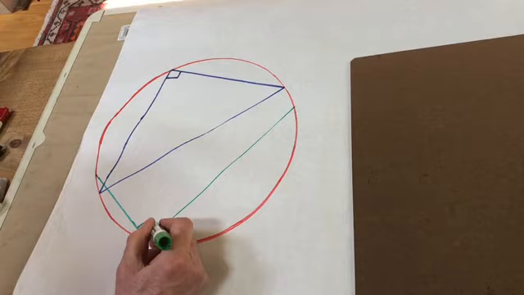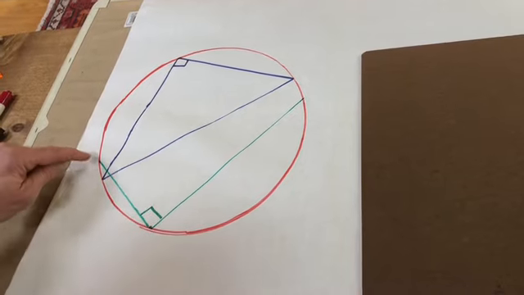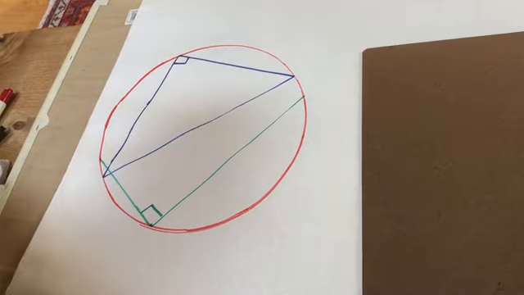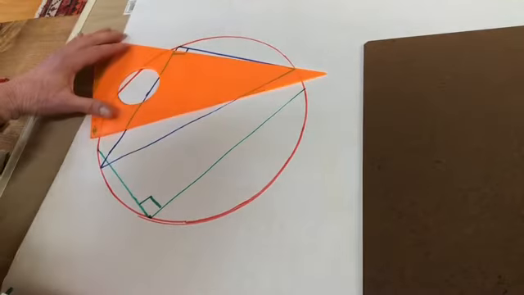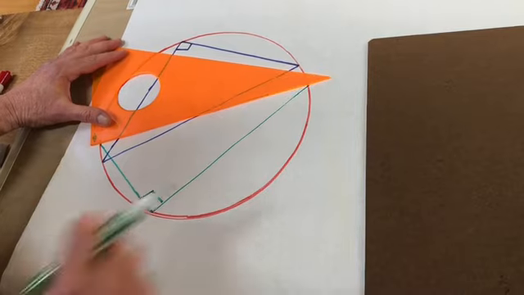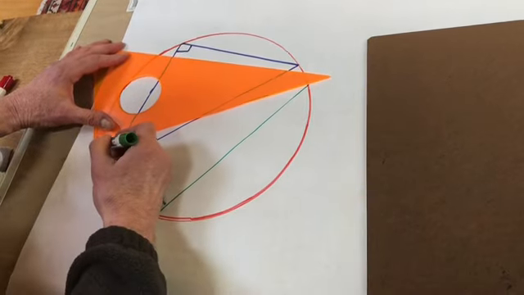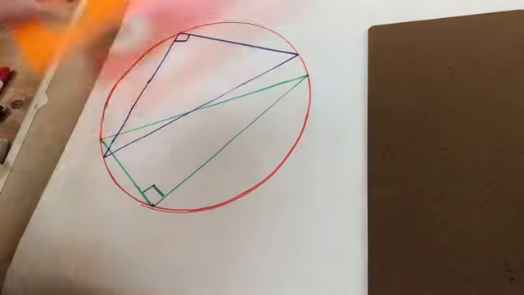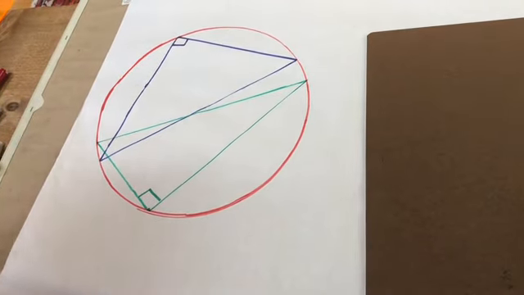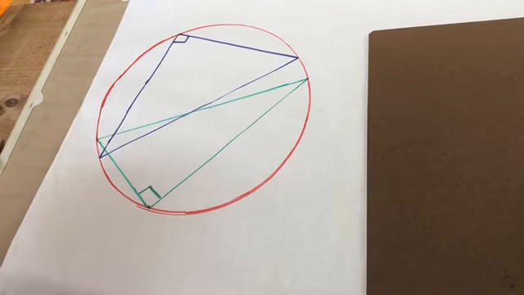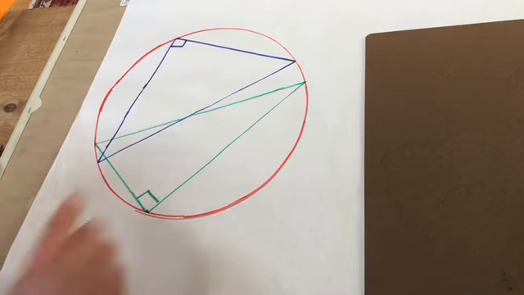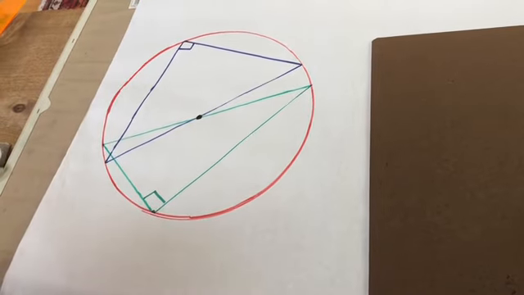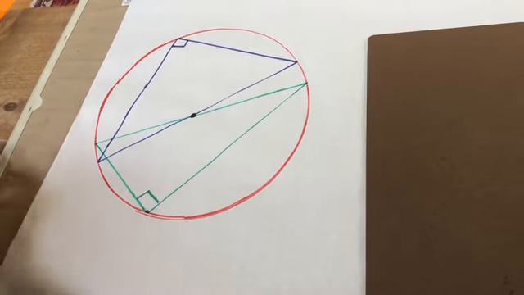Again, this is a 90-degree angle. And so it intercepts an arc that's 180 degrees, halfway around the circle, of course. And I'll connect these two. When I do that, they cross at one point. This point here where they cross, right here, is the center of the circle. That's how you can find the center of the circle.